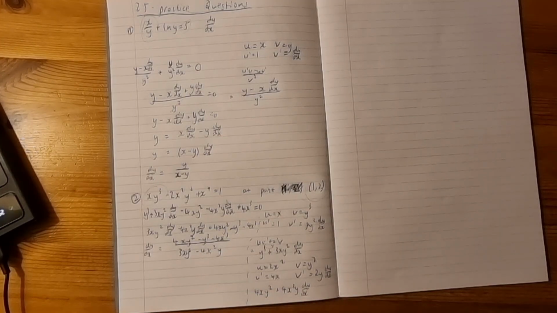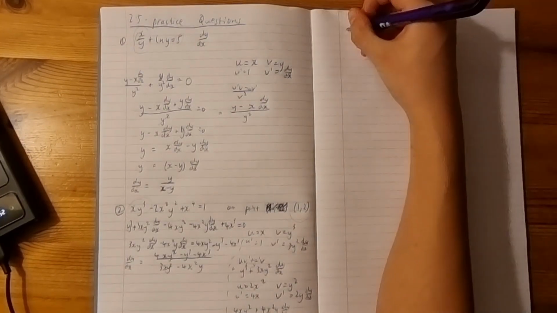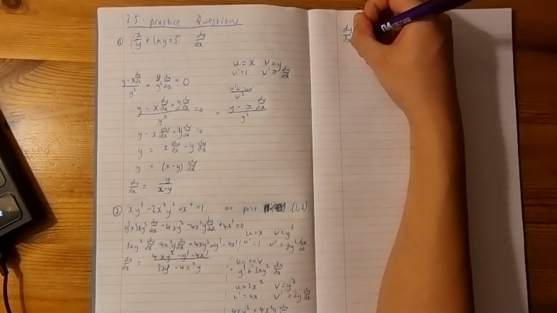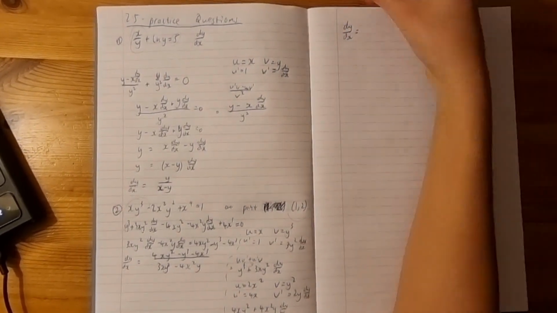Now we've got our formula for dy over dx, which is the gradient. And so we can find the gradient we want by finding the gradient at the point (1, 2).